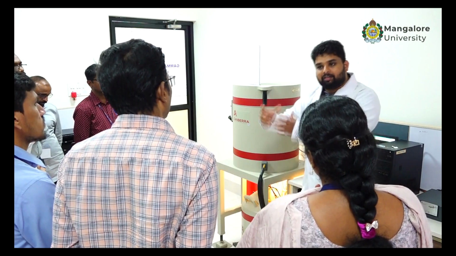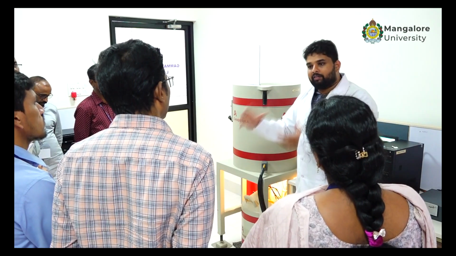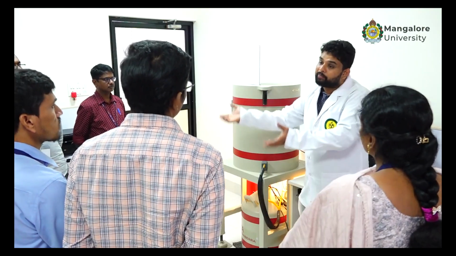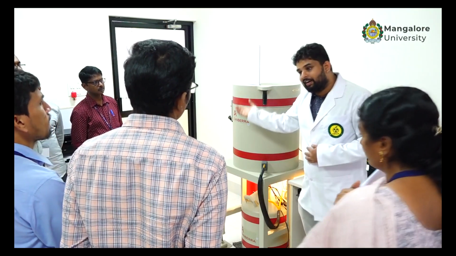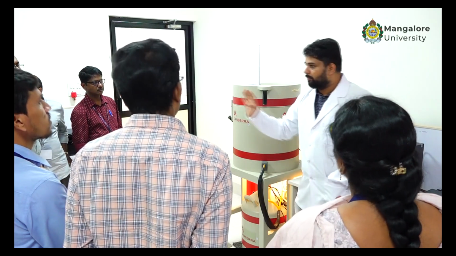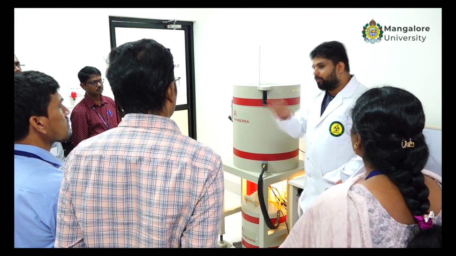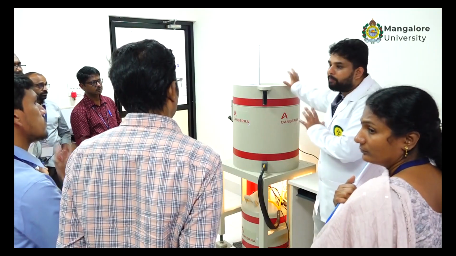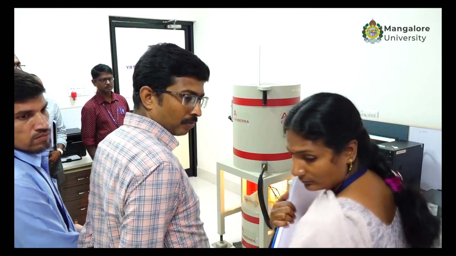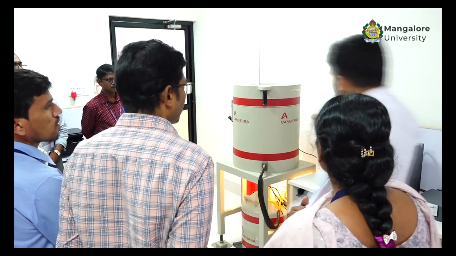When the sample is there you get background, and without the sample also you get something. So we have to subtract, or else unnecessary counts will add up. We don't want to count that, so we keep an empty one. For example, if this is my sample, this is a thorium sample, RGTH.